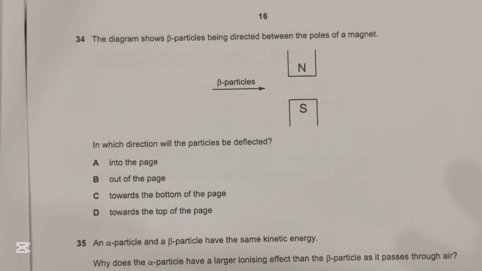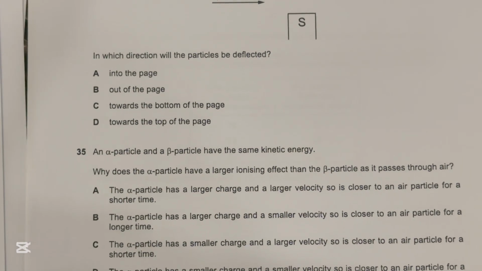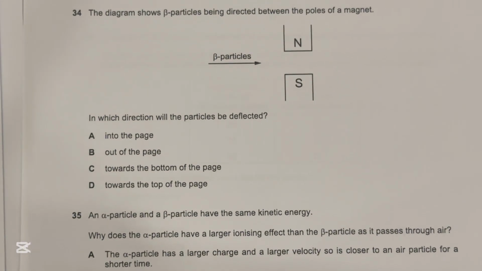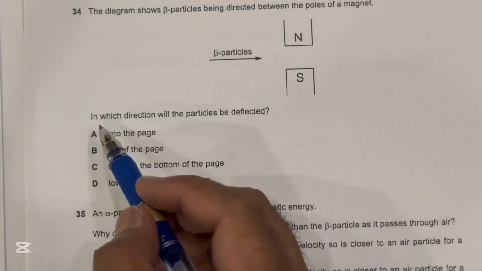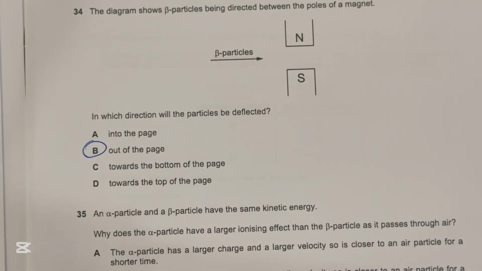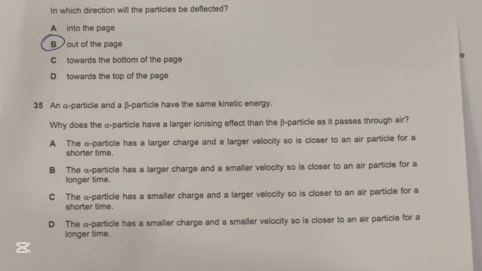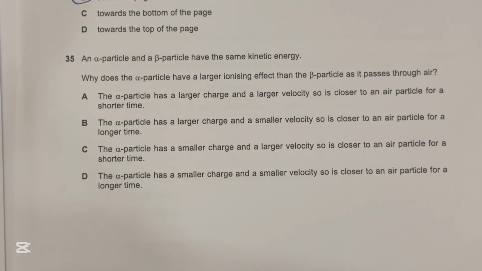Moving to 34, the diagram shows beta particles being directed between the poles of the magnet. In which direction will the force on the particles be directed? So you can calculate this by applying Fleming's left hand rule, and applying it, the force would be out of the page. Option number B is the right choice over here after applying the left hand rule. Moving to question number 35, an alpha particle and a beta particle have the same kinetic energy.